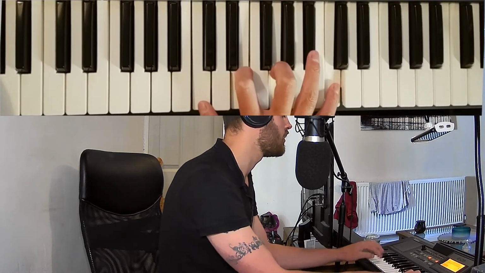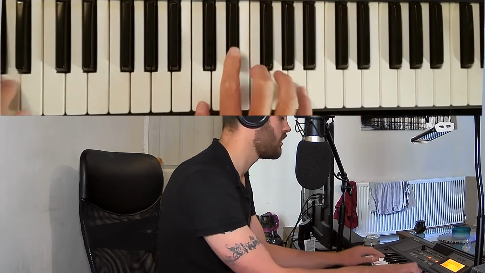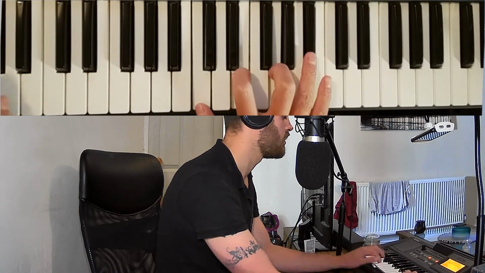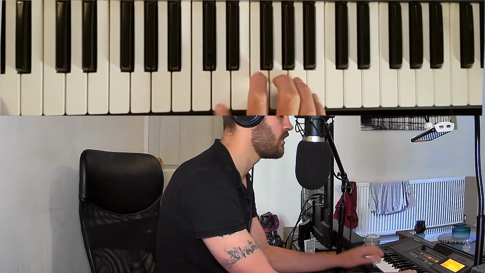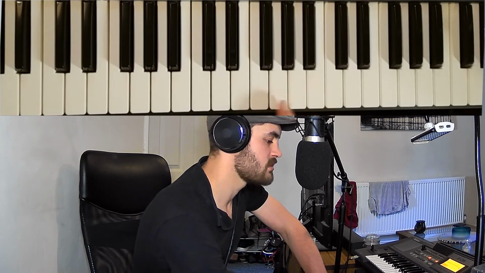I'll just play an example now. So all through that it's just using these dominant 7ths. Let's have a look at that now in G just so we can see it properly. So we've got this major chord, so major third and a minor third. And then we've got this minor 7th that's already in Mixolydian.